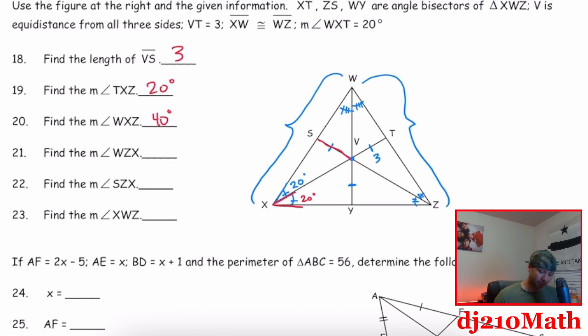WZX. Since WX and WZ are congruent, it's safe to say that these are also 20 degrees, because they tell us that the sides are congruent.